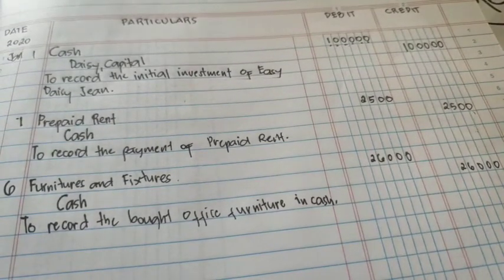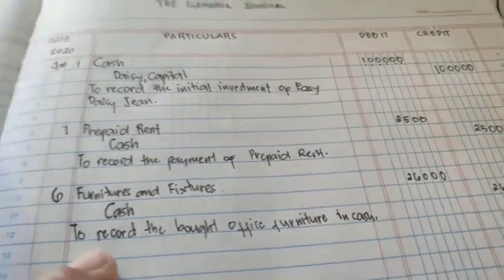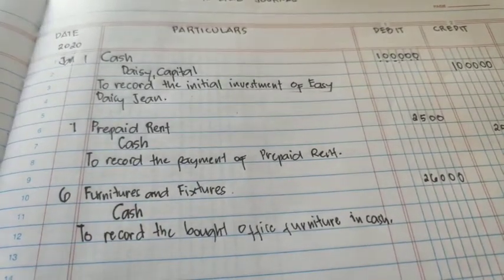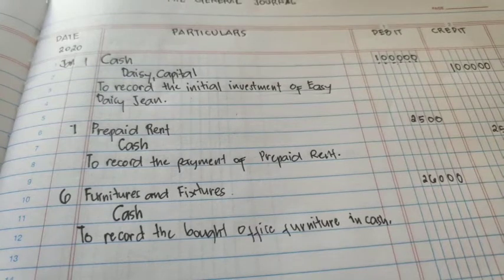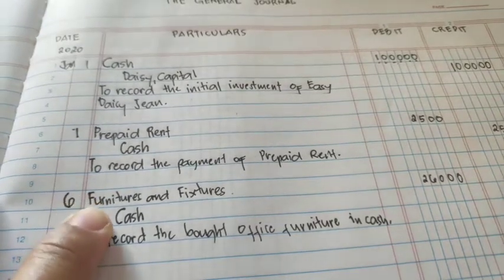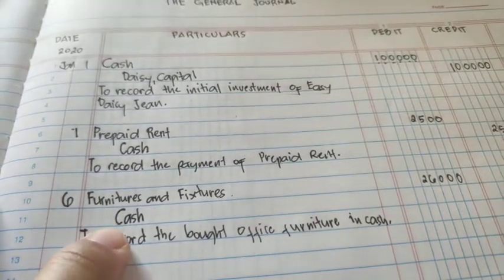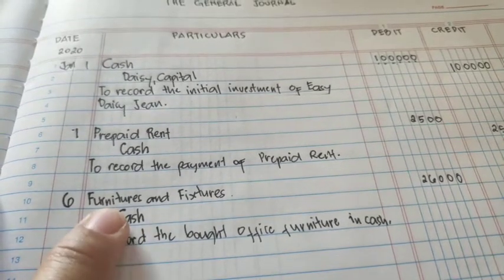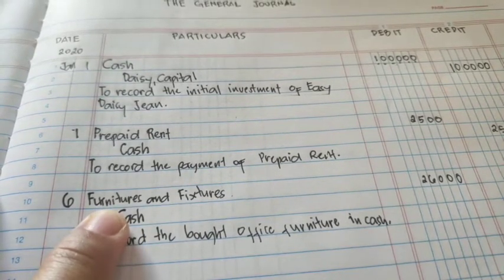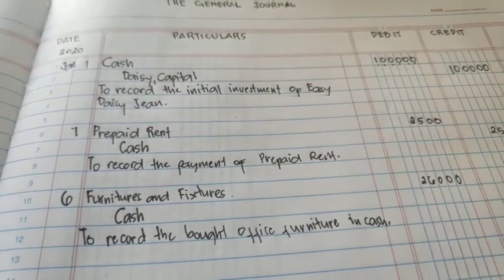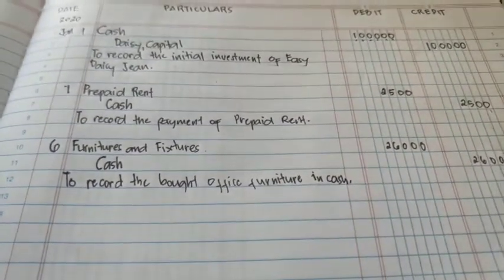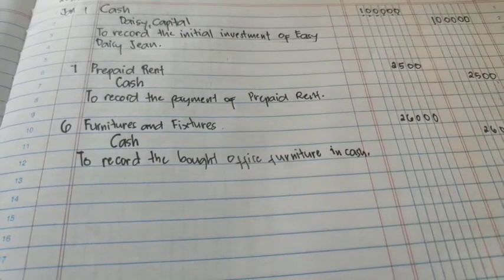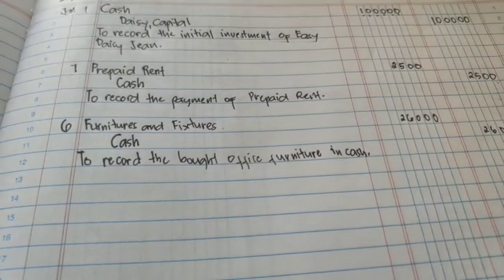And they are also balanced because they are different account titles. Even though they are both assets, they are different: furniture and fixtures, and cash. Cash is a current asset and furniture and fixtures is a non-current asset. So this is the journal entry for the property, plant, and equipment bought in cash.